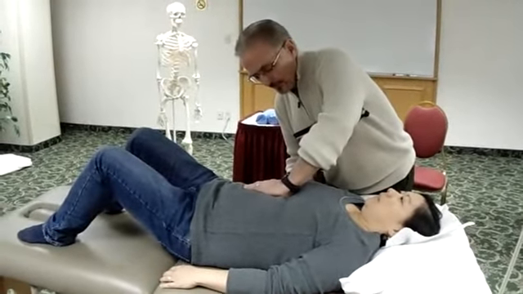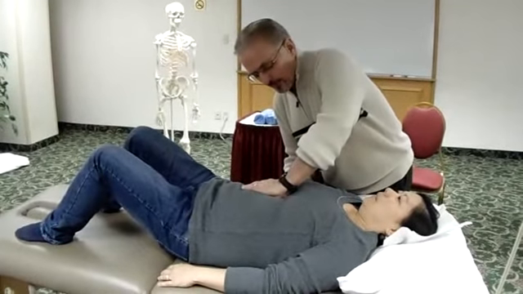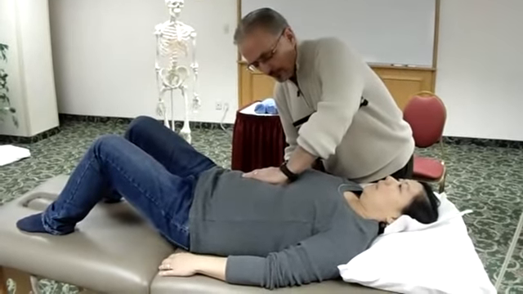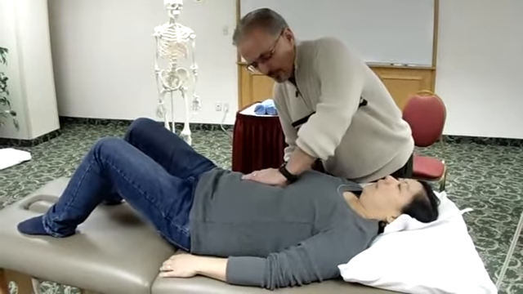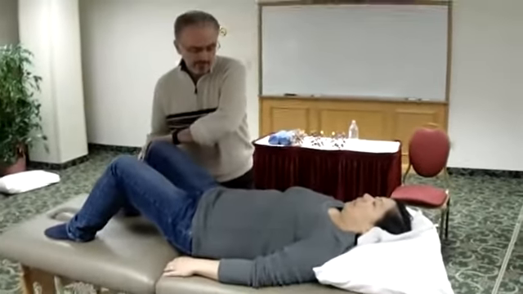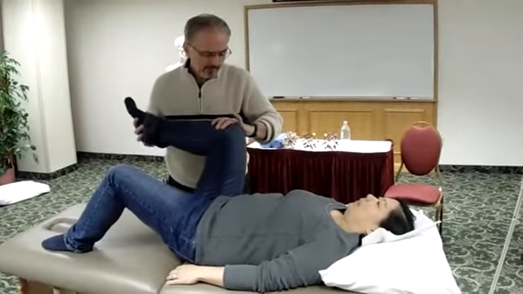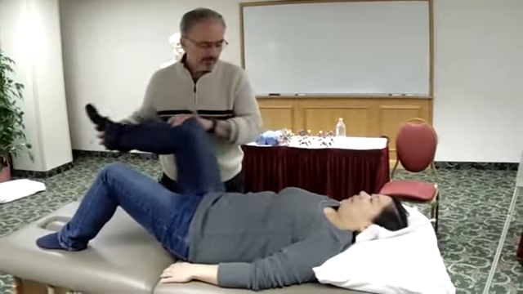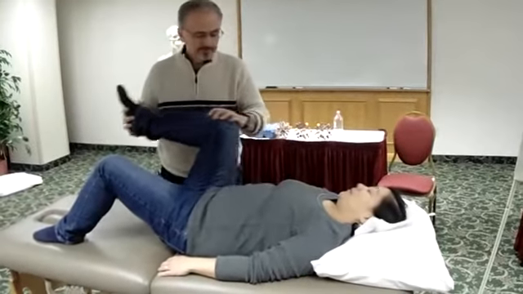And in just a little bit of time, the electrical current will begin to flow, and you'll notice that this starts to relax a little bit. Okay? This is not going to be a complete treatment, but it'll give you an idea of what can happen when that's released. So now if you notice, your hip is much, much more flexible. Correct? Yes. Good. All right.